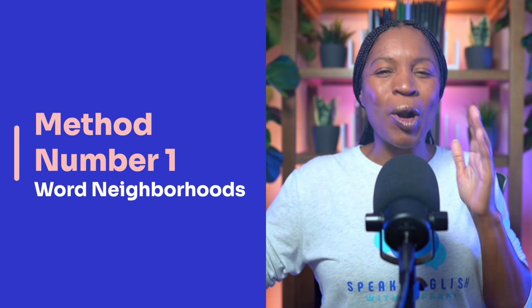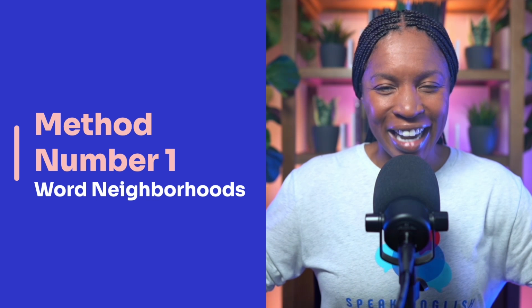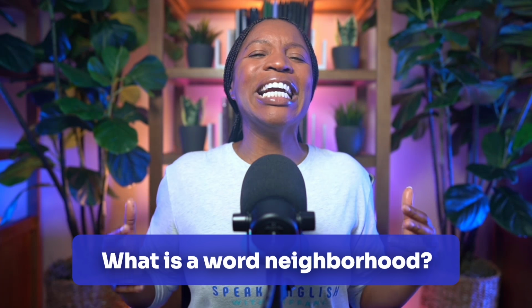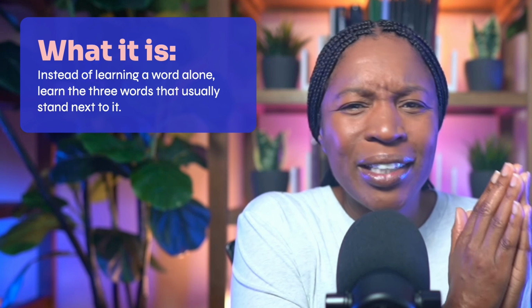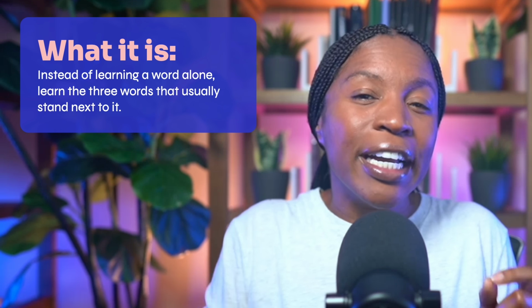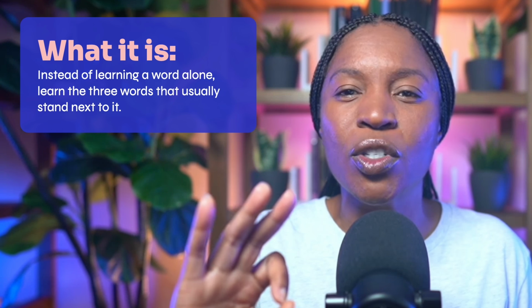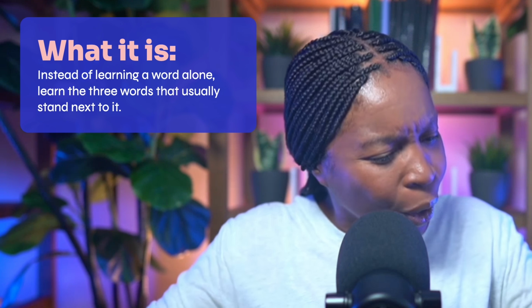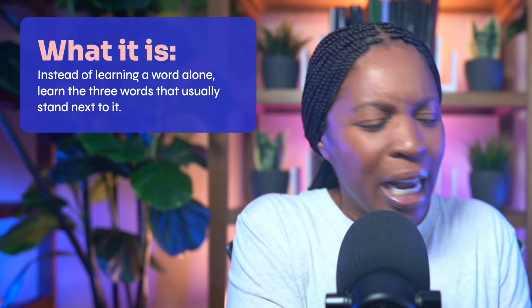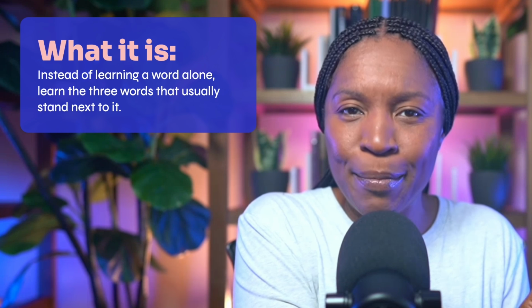Method number 1, word neighborhoods. Now, what is a word neighborhood? You see, instead of learning a word alone, by itself, on its own, you need to learn the 3 words that usually stand next to it. The words that are its partners, its friends, its neighbors.